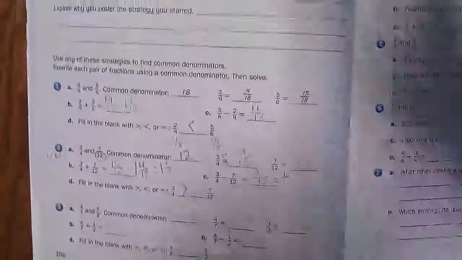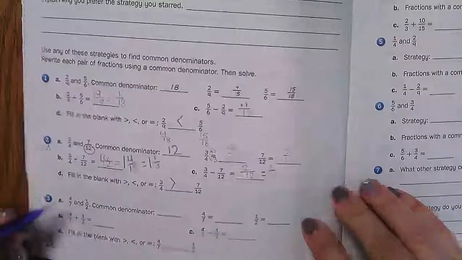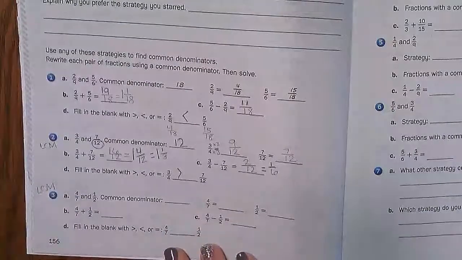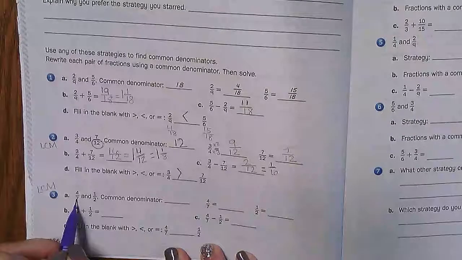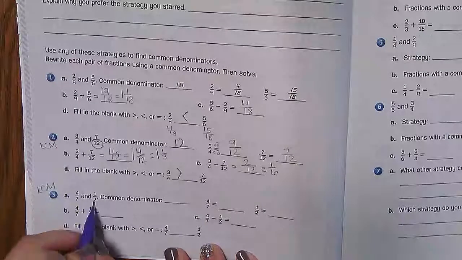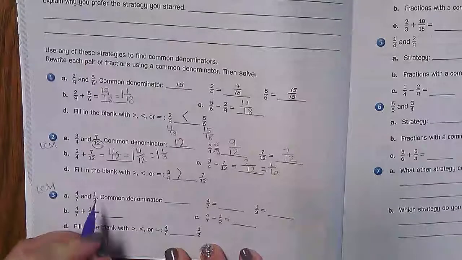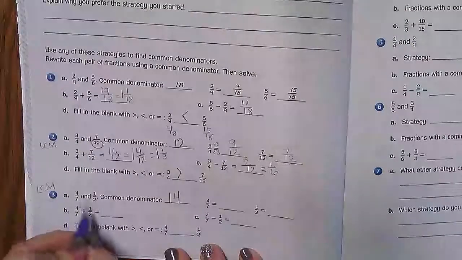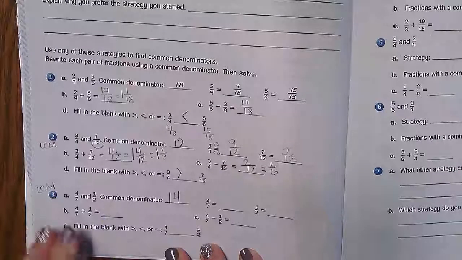We've got one more like this. 4/7 and 1/2. Again, I'm going to use the least common multiple to find my common denominator. I'm going to start with the bigger number. 7 times 2 is 14, and 2 times 7 is 14, so they'll both go into 14. I'm going to make 14 be the common denominator. Now you could multiply them together and get 14 as well. That would be another strategy too.